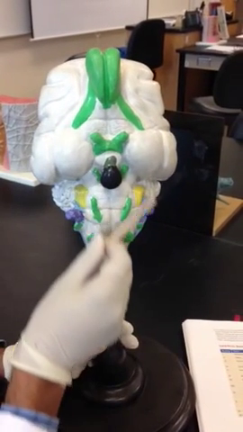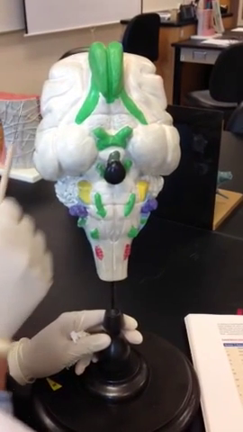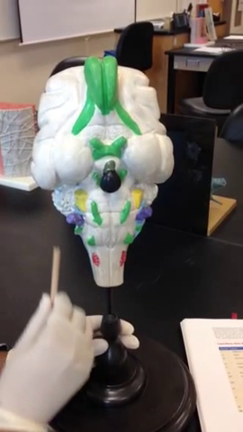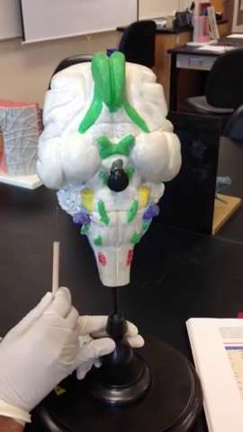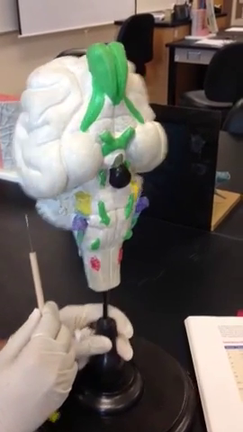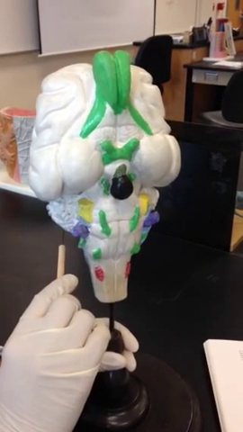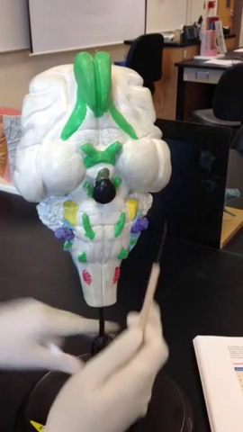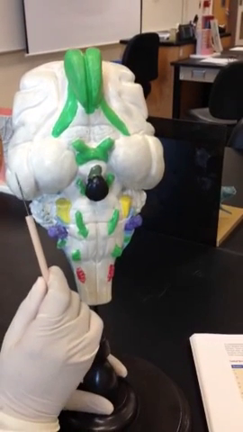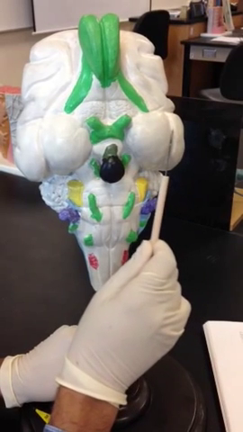We are looking at the sheep brain. It's a model. You are looking at the inferior view. You can see the cerebellum here. That's your cerebrum. So that tells you that's the posterior end of the brain, and this is the inferior view of the brain. And also you can tell this is your right and that's your left.